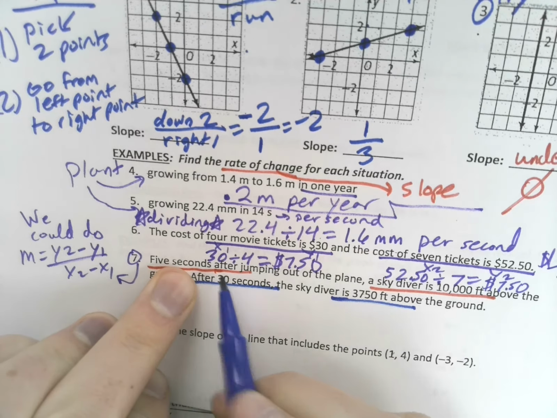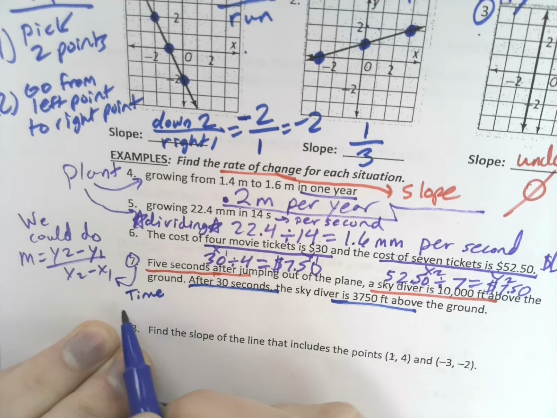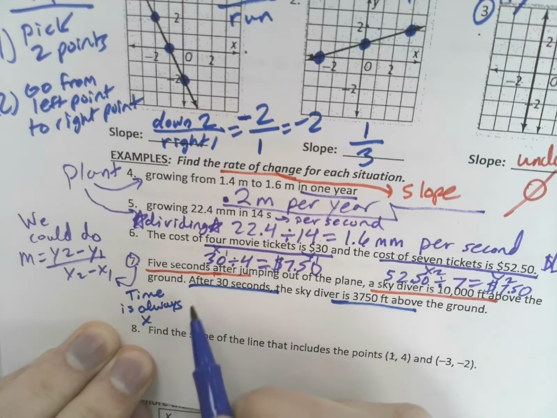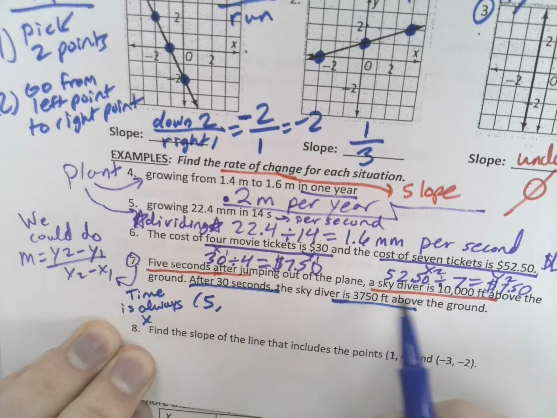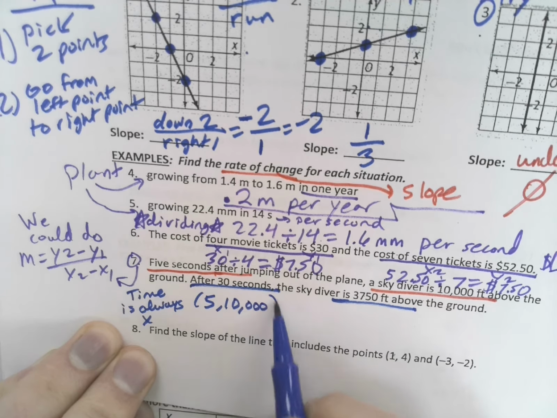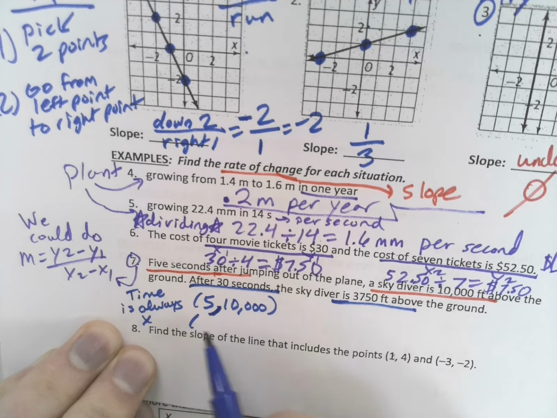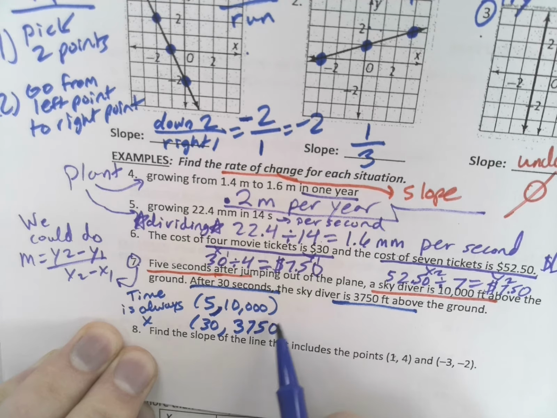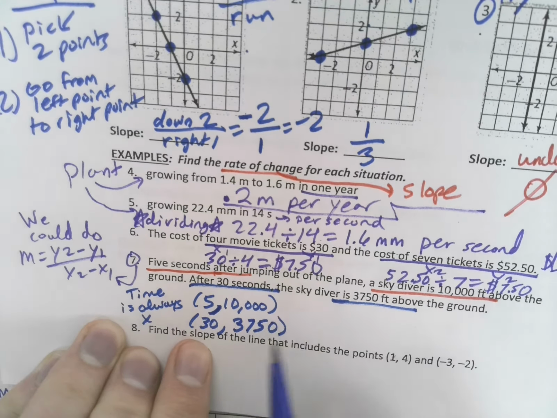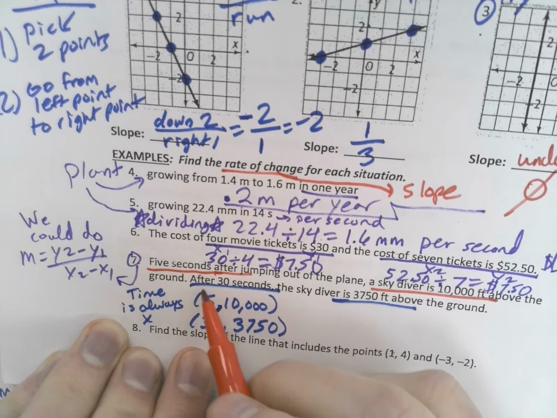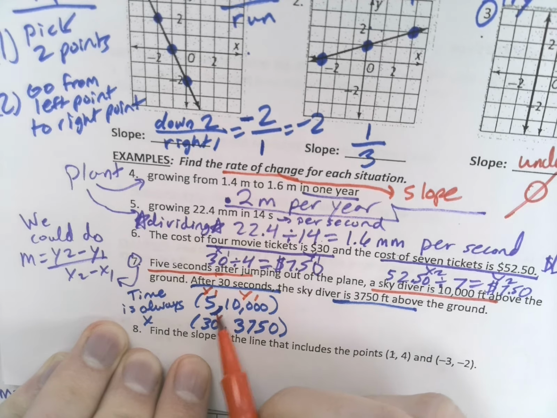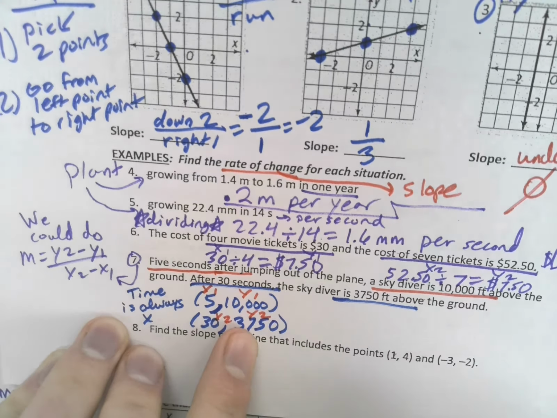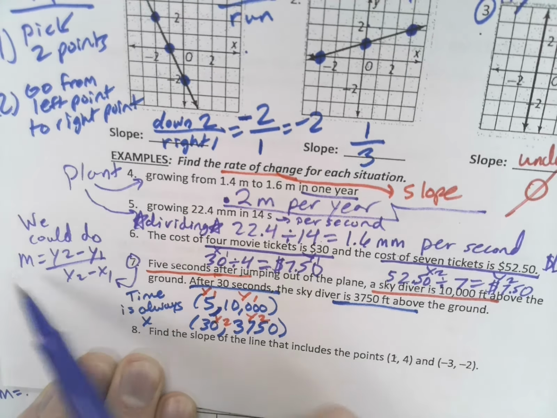So I'm thinking 5 seconds after, we know time is always X. So 5 seconds after, he's at 10,000 feet. And we know 30 seconds after, he's at 3,750 feet. Isn't this really just X1, Y1, X2, Y2? Here's the time with the height. Here's the time with the height. Yeah, so guys, we can just use our slope formula.